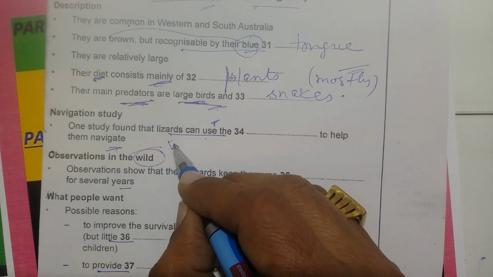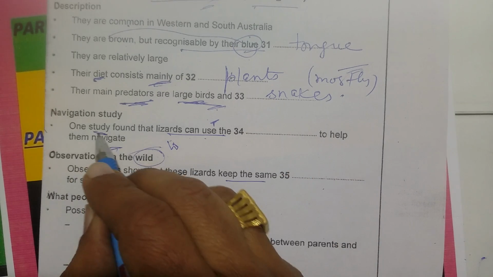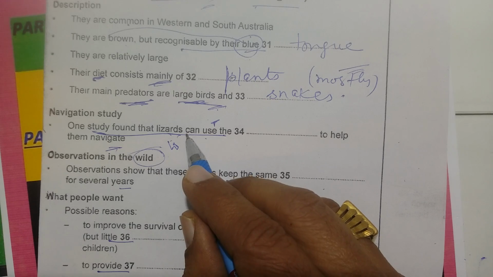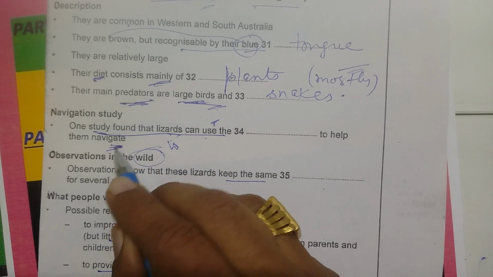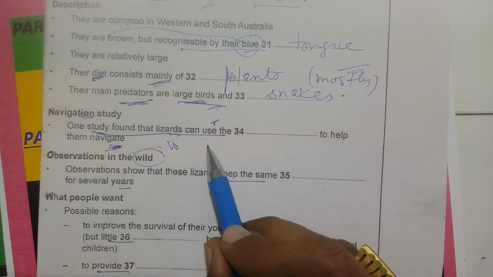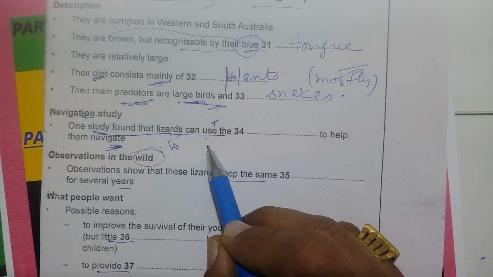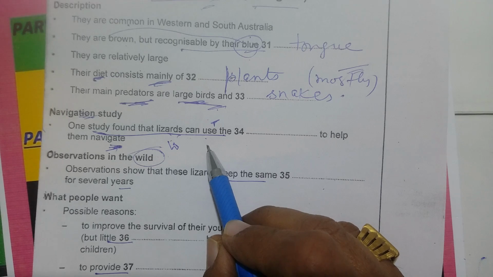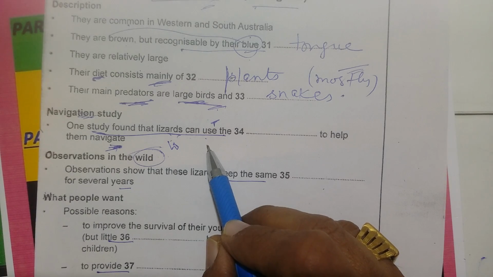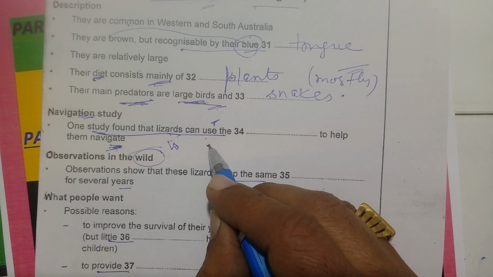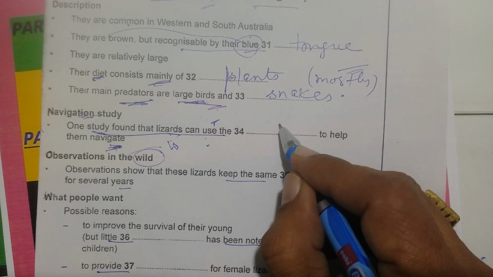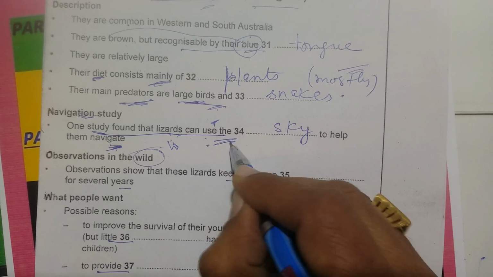One study carried out by Michael Freak at Flinders University investigated the methods of navigation of these lizards. Though they move slowly, they can travel quite long distances. And he found that even if they were taken some distance away from their home territory, they could usually find their way back home as long as they could see the sky. They didn't need any other landmarks on the ground.